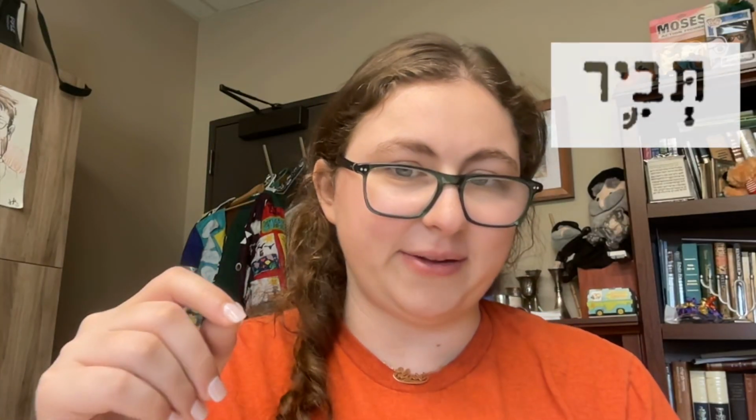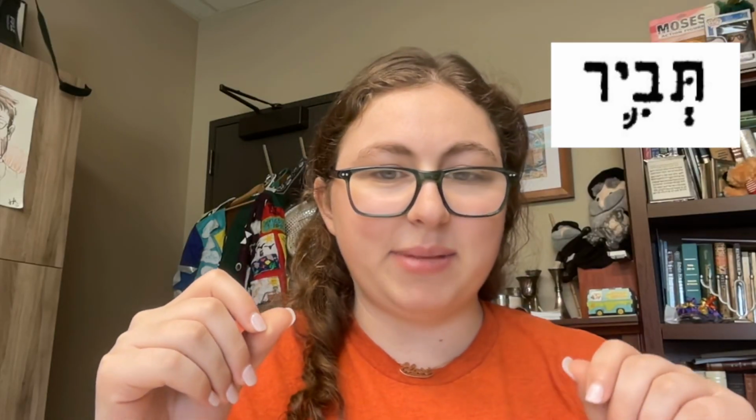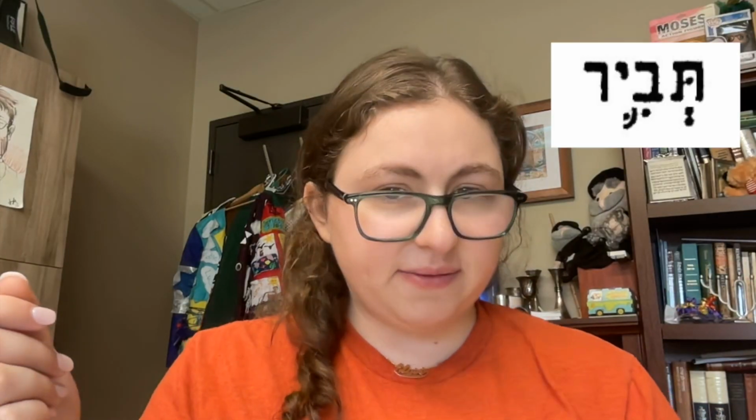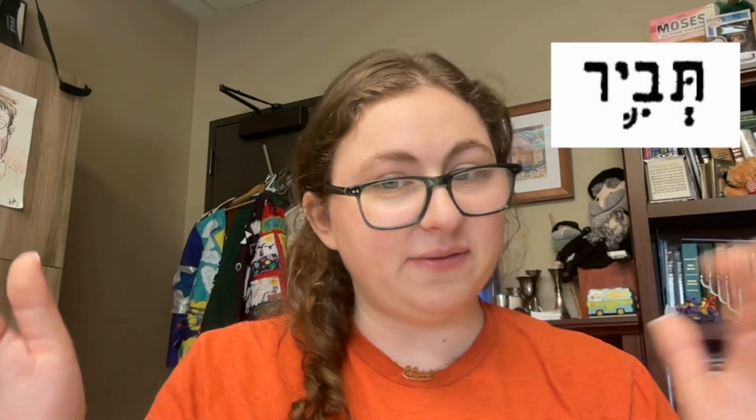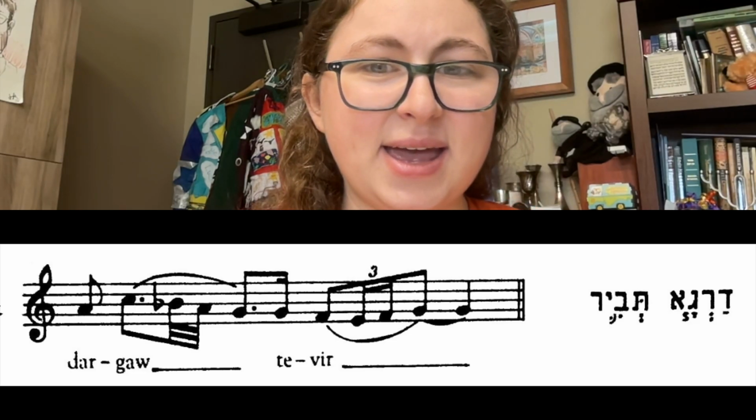The Tevir, on the other hand, looks fairly familiar. We've gone over the mercha and how the mercha looks like the bottom right quarter of a circle. The Tevir is basically a mercha with a dot inside it. And that is the Tevir. You'll find it underneath the word, and it'll usually be underneath the second to last or the last syllable. So what does it sound like? It sounds like this. Darga Tevir. So is there anything else that you should know about this? No, not really. That's just one variant.